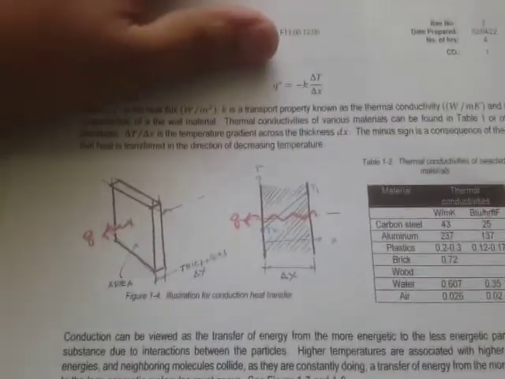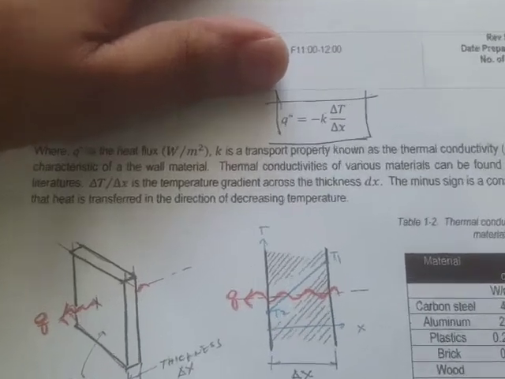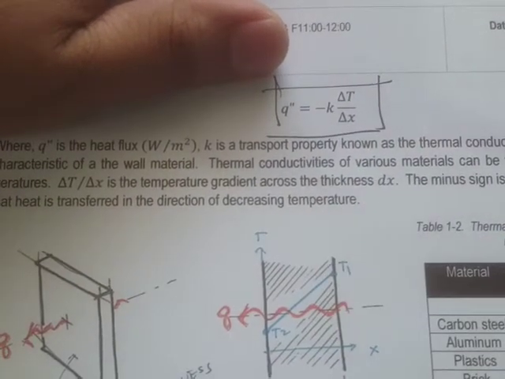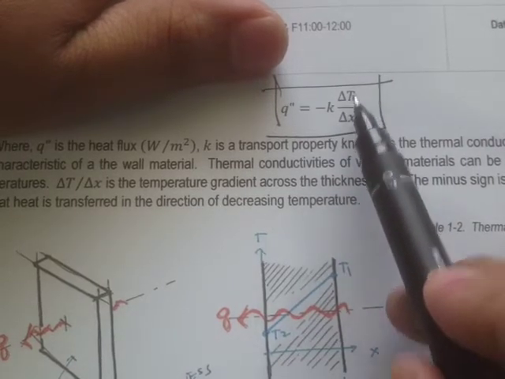Okay, so the equation is this. We have the heat flux, which is equal to negative K times the gradient, delta T all over delta X.